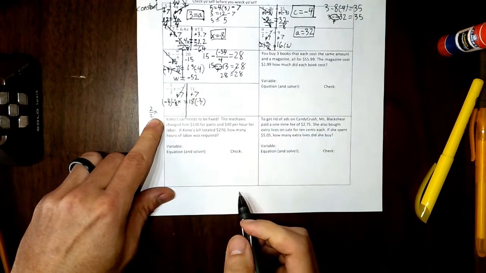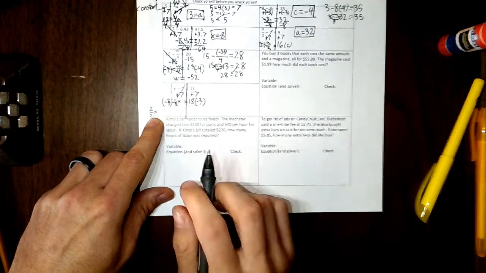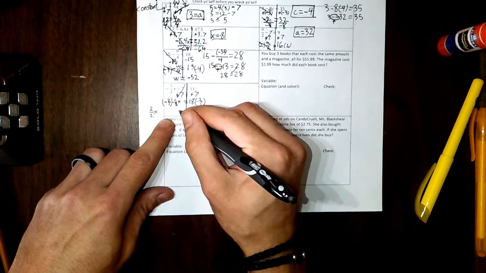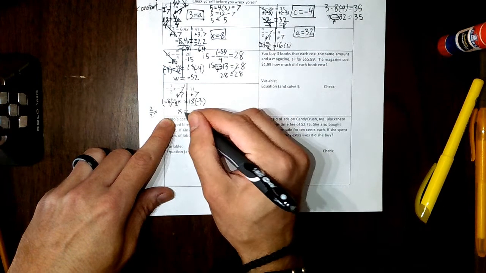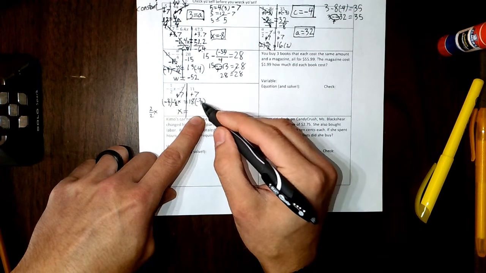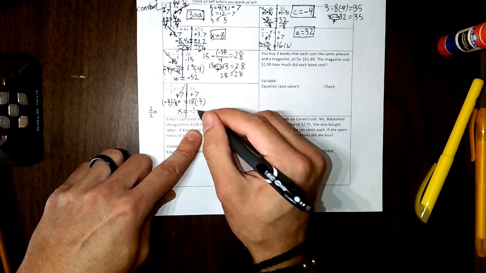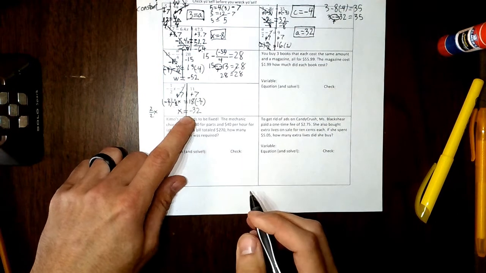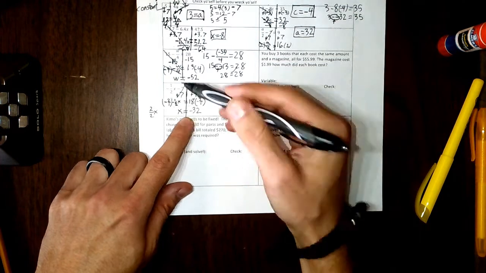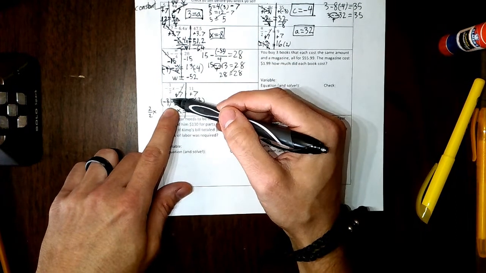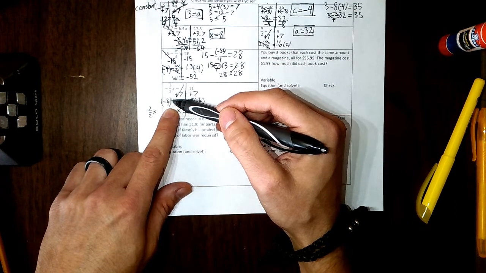And what does 2 over 2 equal to? 1. Exactly. Okay? So I'm left with 1x over here. And on this side, 18 times negative 2 is negative 36 over 1, or negative 36. Okay? So two ways to go there. Knowing the reciprocal method, can you all say that word, reciprocal?